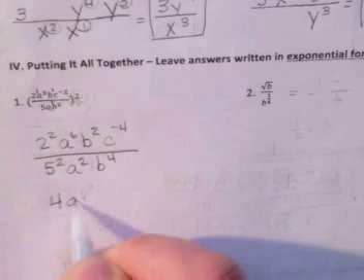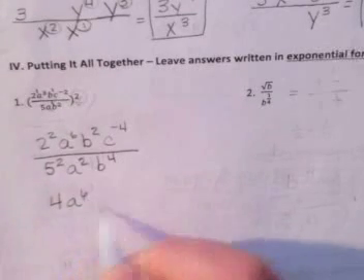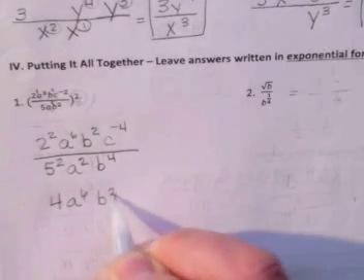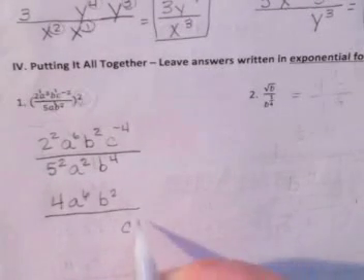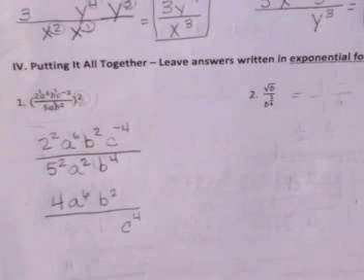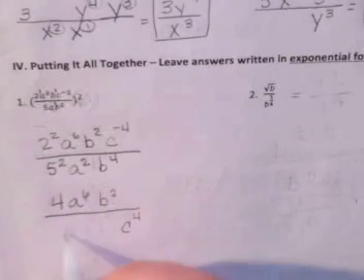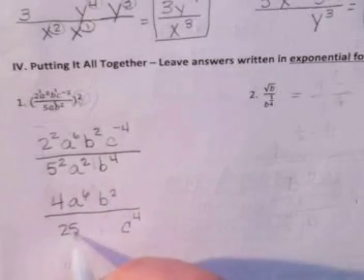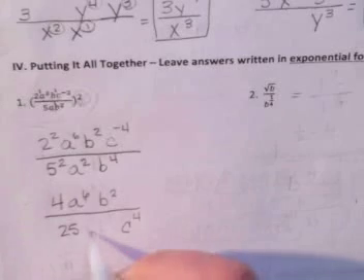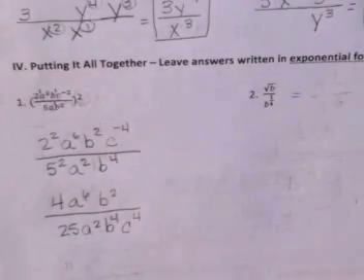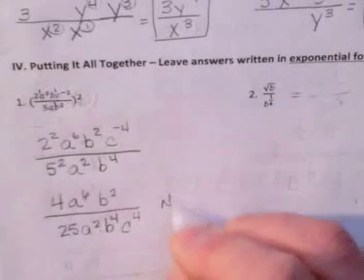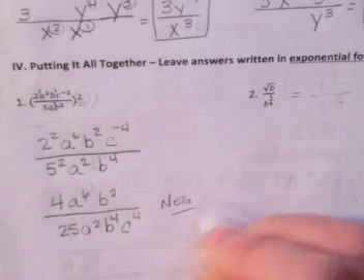2 squared is 4, a to the 6th, b squared, but c needs to cross the line and change the sign. So I'm going to write it in the denominator and change the sign of the exponent. 5 squared is 25, a squared, and b to the 4th. So in this step, I've gotten rid of my negative exponents, and that's a good thing.